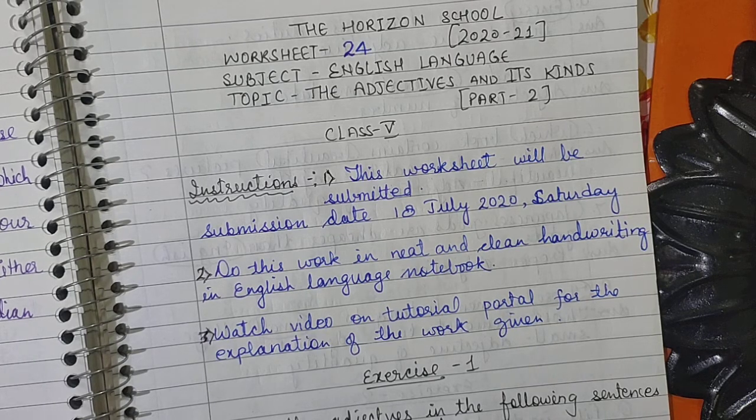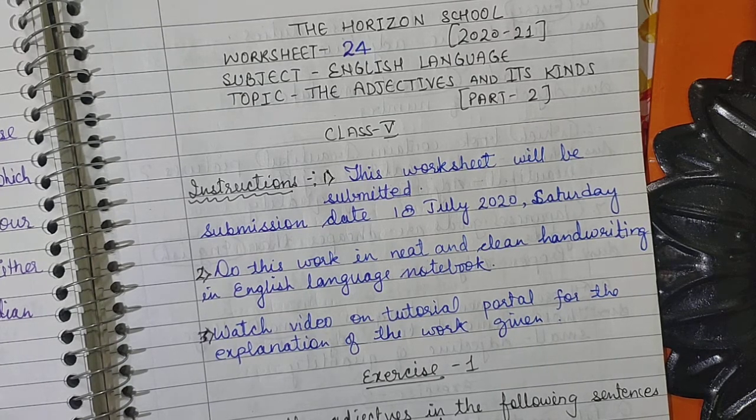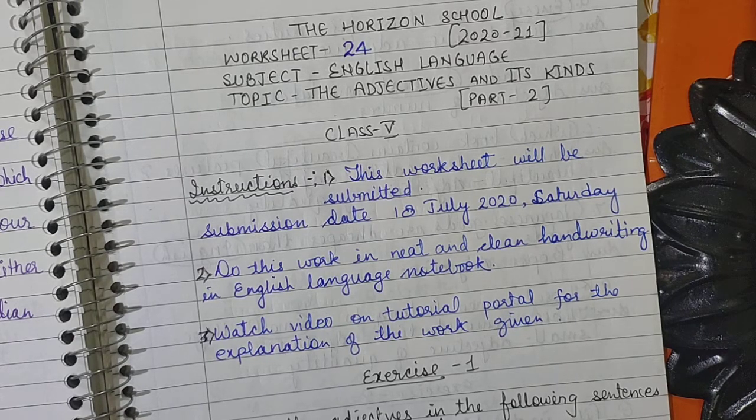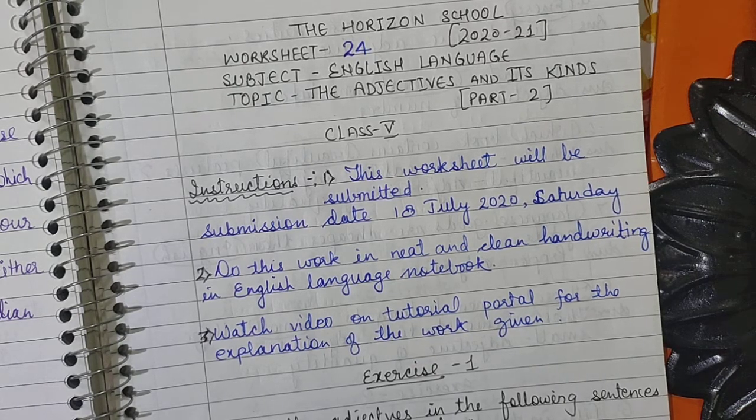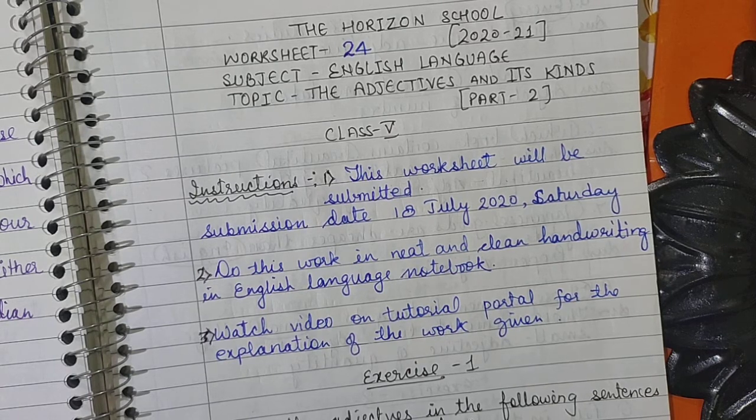Now next is: many students are playing in the basketball field. Again here students is the noun and it is countable, and because it is countable we are adding many. So many is not a number but it is telling how many.